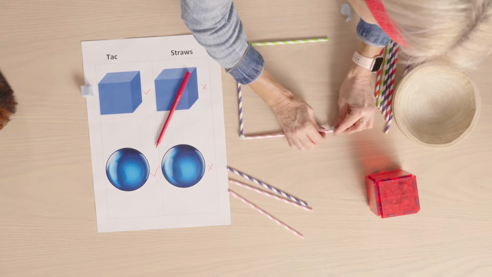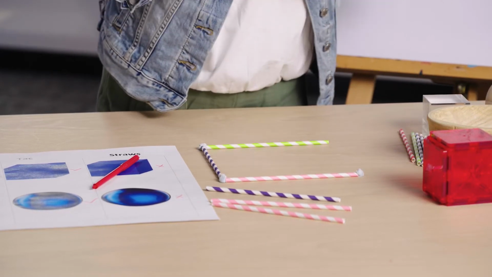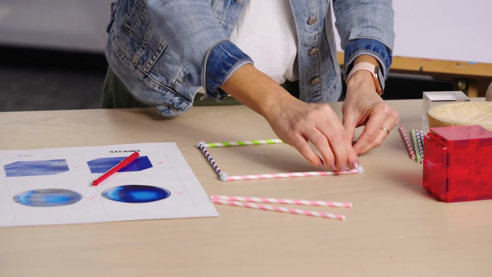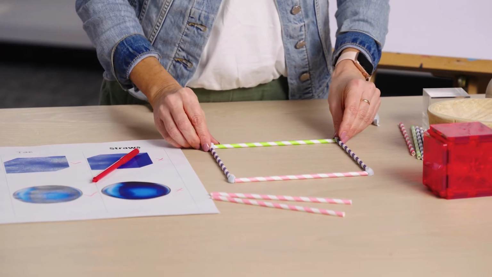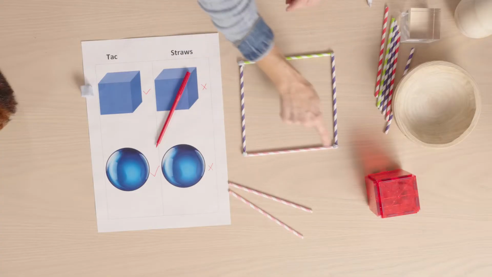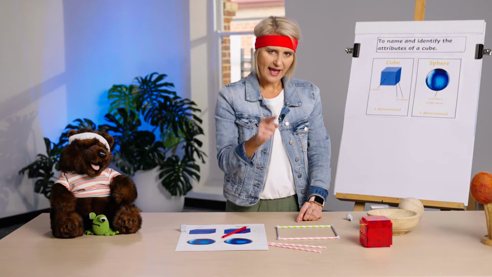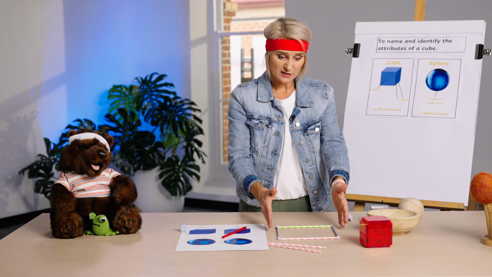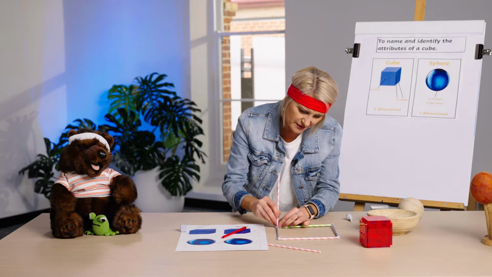Very careful, very patient, doing lots of problem solving. Put one on the end of this one here. Great. Have a look. I can now see a square shape. I can see 4 equal sides. Now I need to think about how I'm going to be able to make the square into a cube. I'm thinking that I can build the sides up like this.